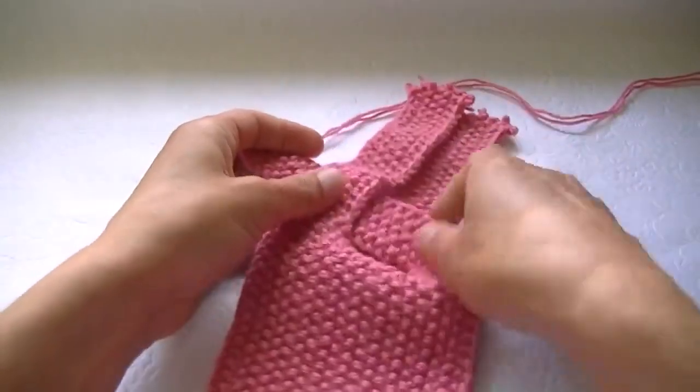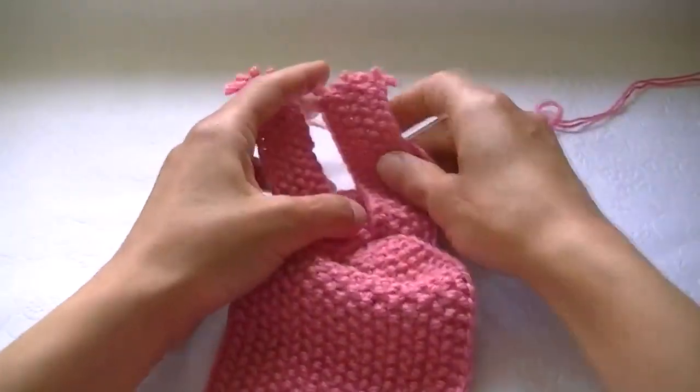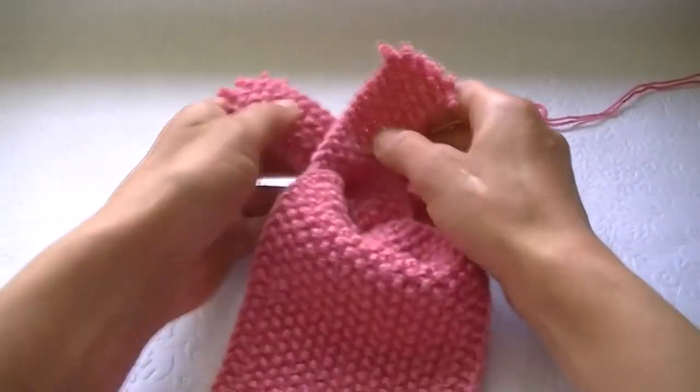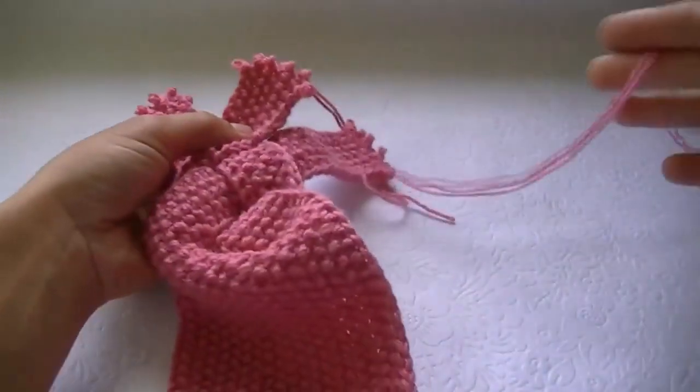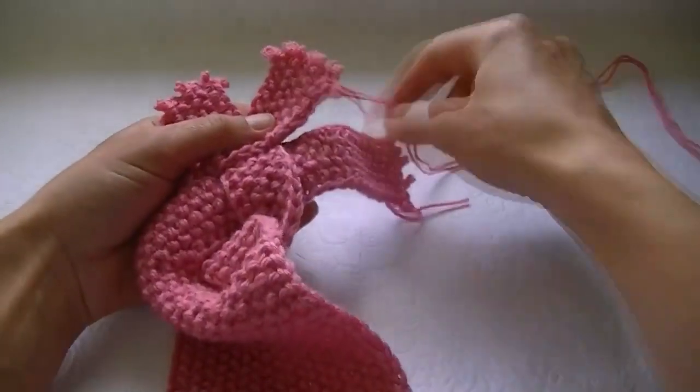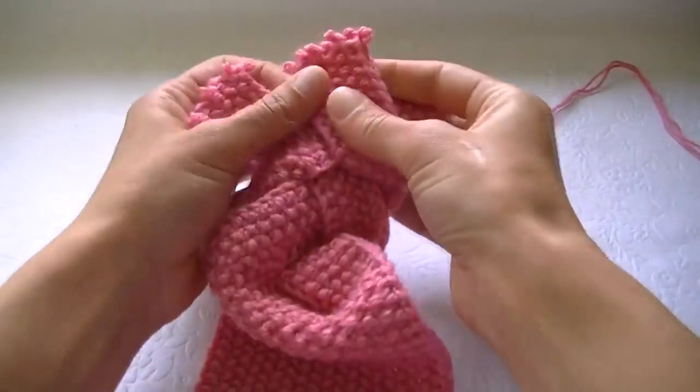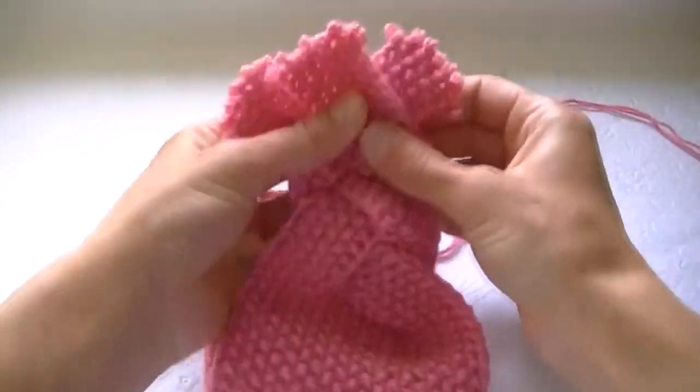Put the parts like this, and one more time. So we need the main thread to be in the beginning of the row. Like that, you did such a braid.